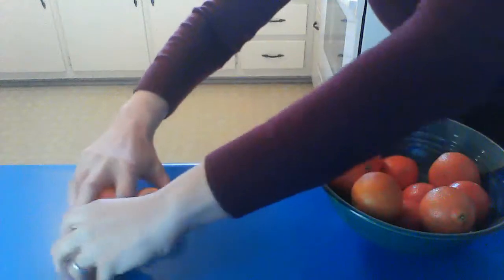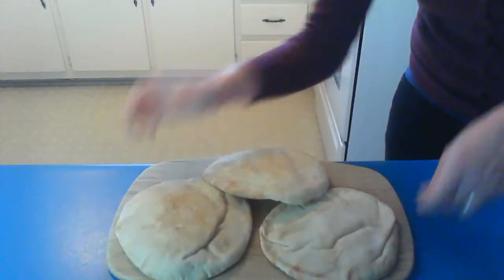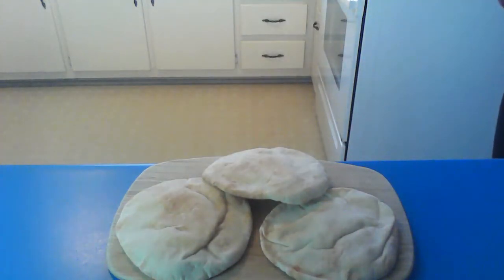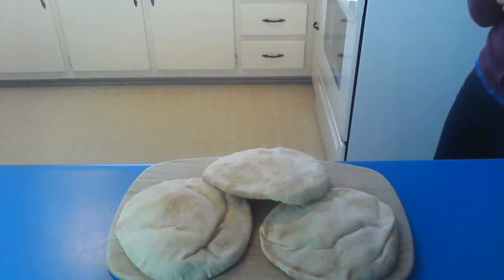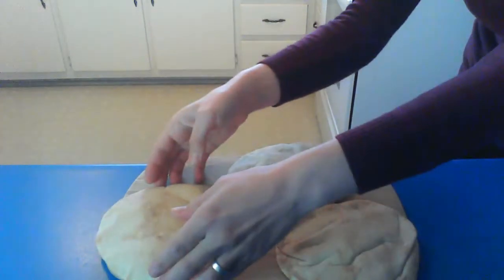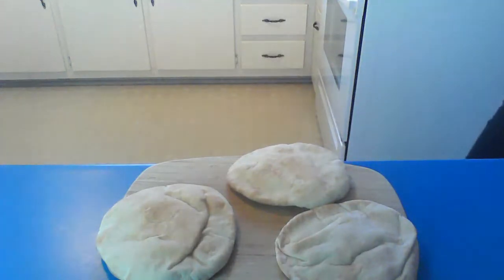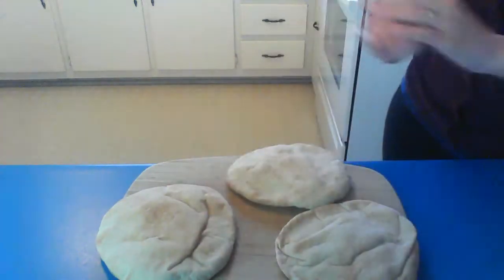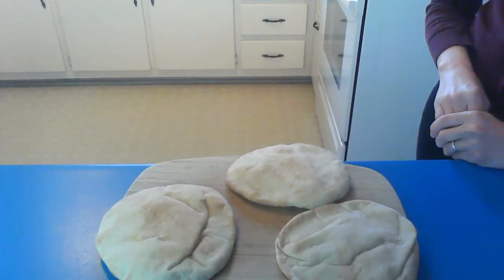Okay, let's look at one more. I have some pitas here, and we can use these to visualize a problem. Let's say we had 3 pitas, and 2 people want to share these, so they each get the same number of pitas. So that's going to be 3 divided by 2.